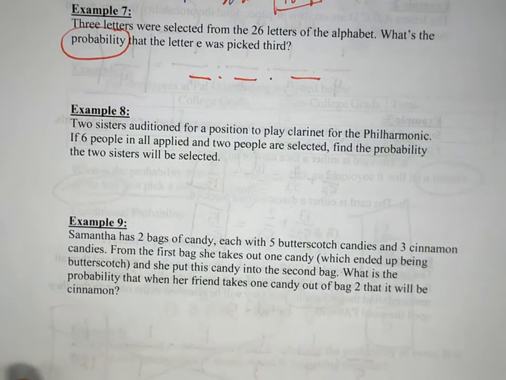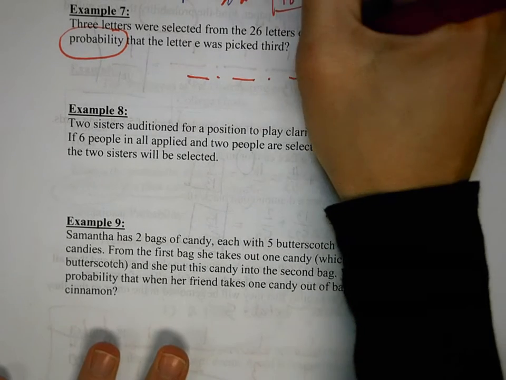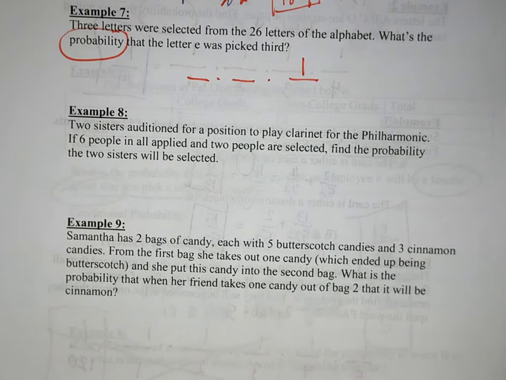Okay, 26 letters in the alphabet. So this one you have to think about a little differently. Remember on your quiz yesterday where Dad was sitting in the middle, and so we only had one choice for Dad? Well, in this one they said that E is picked third. So how many do I have for that one? 1 choice for the third spot, because there's only 1 E in the alphabet, right?